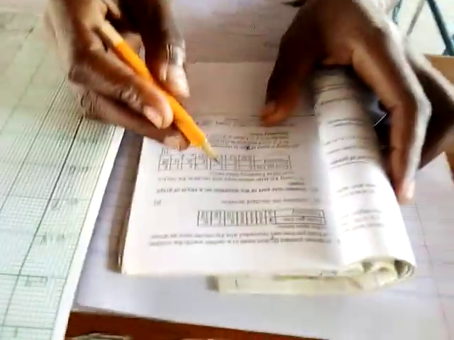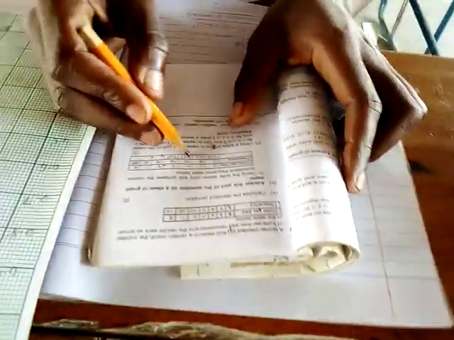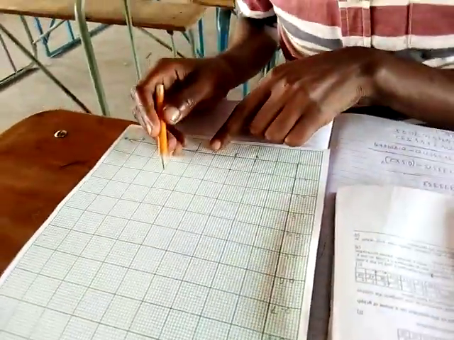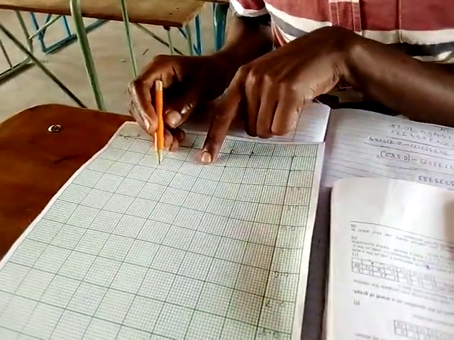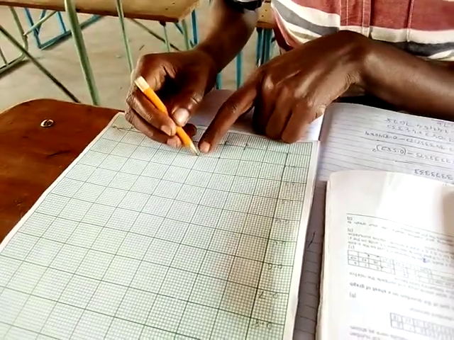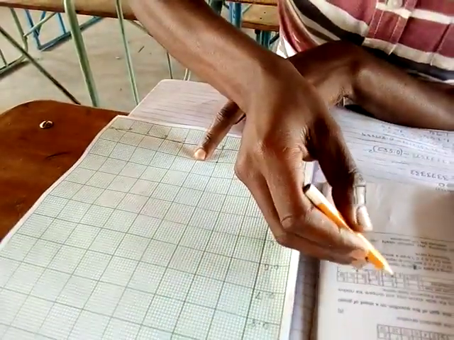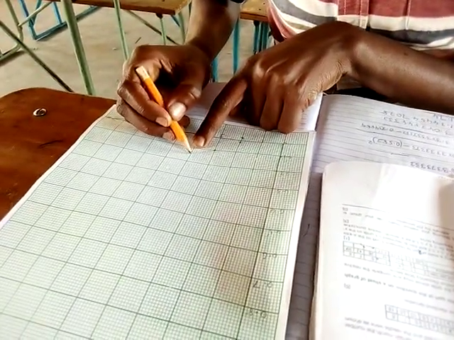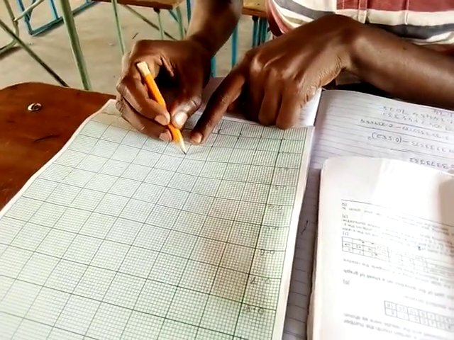This is 3, 0.1. Then 4, 0.17. Say 4, 0.17. Now here it's 0.17, you move 7 steps: 1, 2, 3, 4, 5, 6, 7.